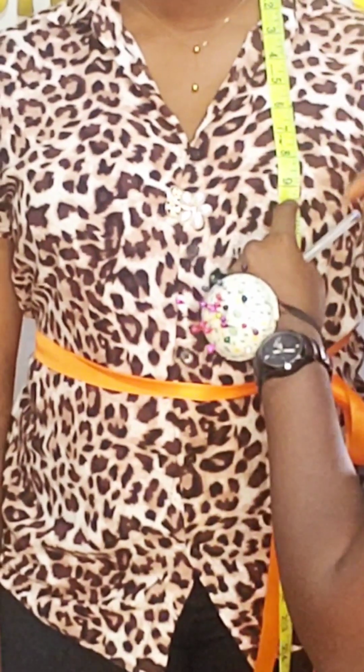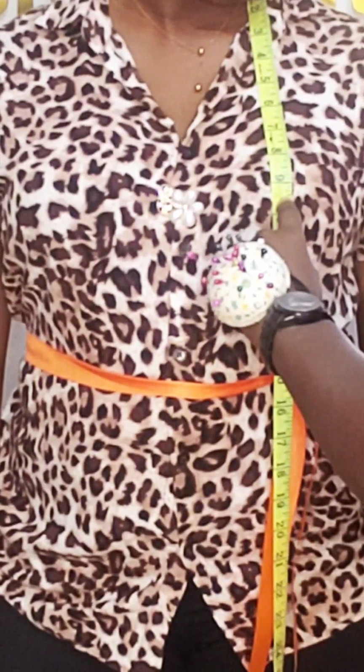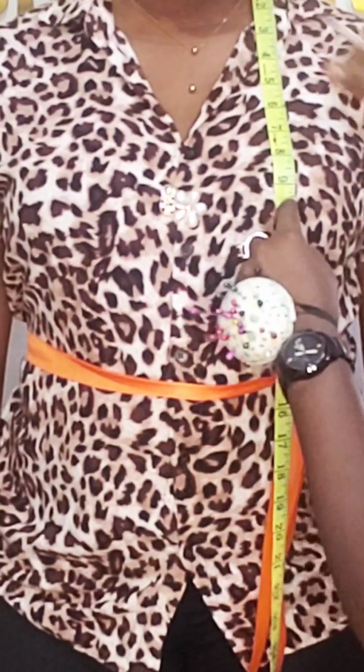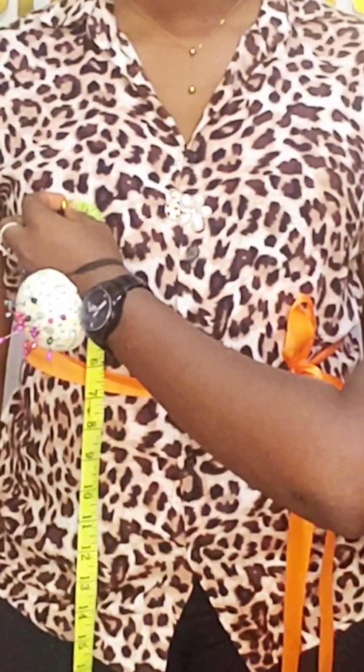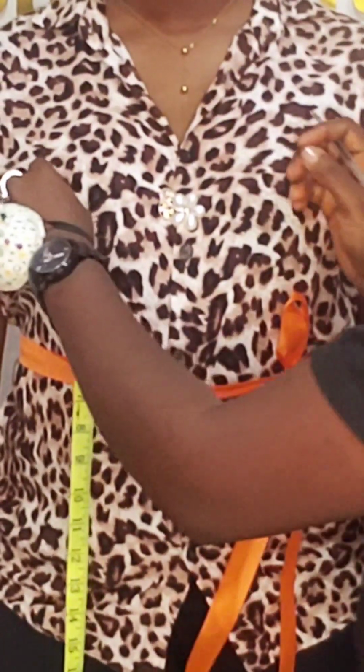So the first thing we'll be taking note of is our bust point. They also call it the nipple to nipple point. For this client, our nipple point, which is the bust point, is 9.5. So I will write that down. 9.5. I will check the span as well. Which is now 9.5 by 7. So I will take a circumference as well.